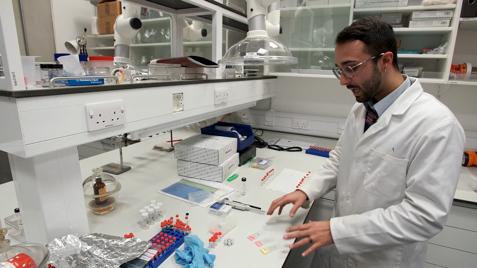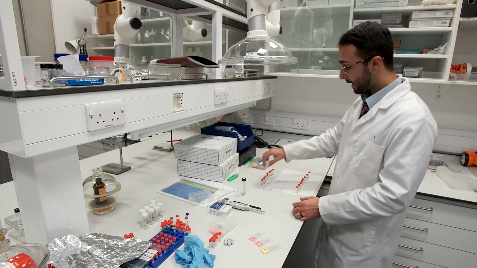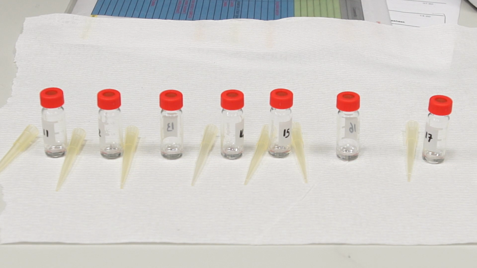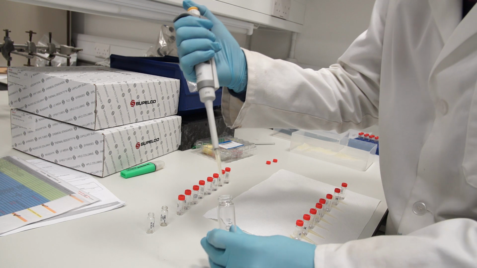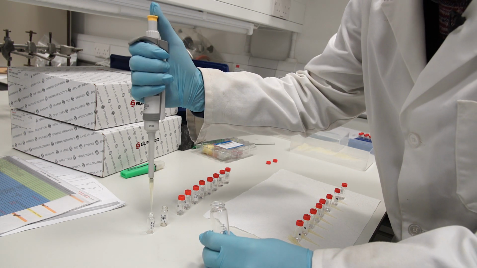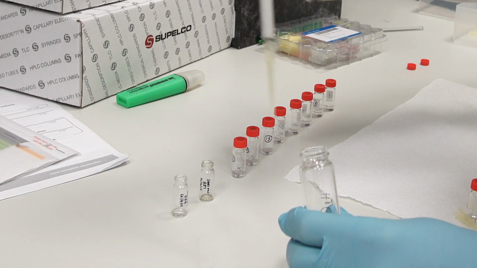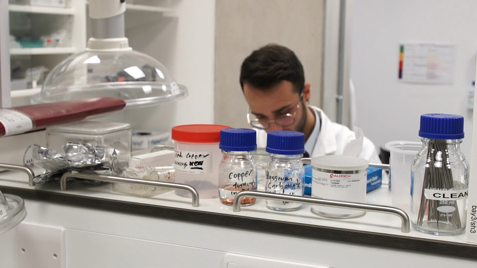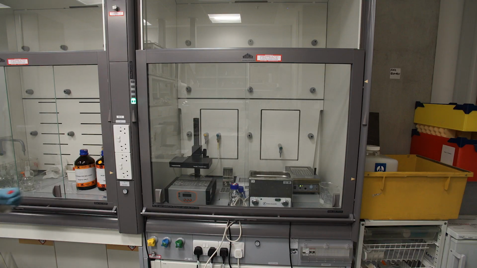The next step is when we separate some of these fibers, we put them in these vials and we perform the extraction of the dyes from the fibers. What I'm about to do is to add 200 microliters of this mixture of solvents, and we are adding a little bit of oxalic acid, which is the agent that allows us to break the bond between the dye molecules and the fibers.